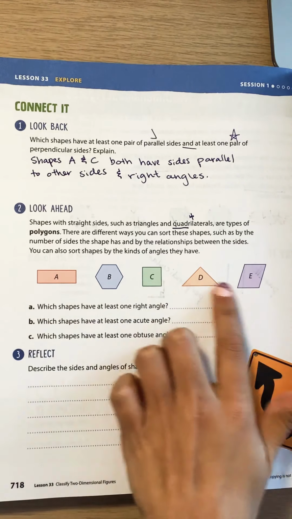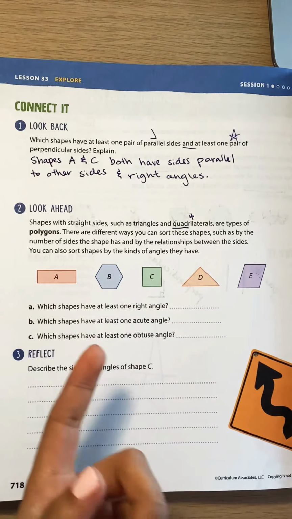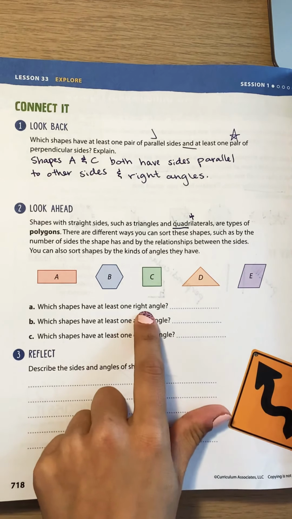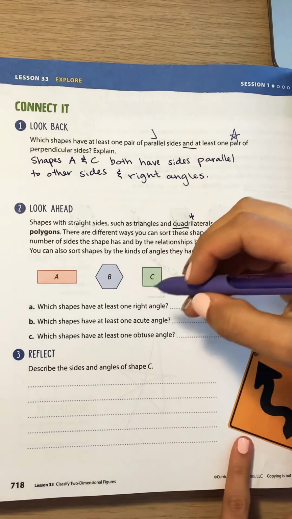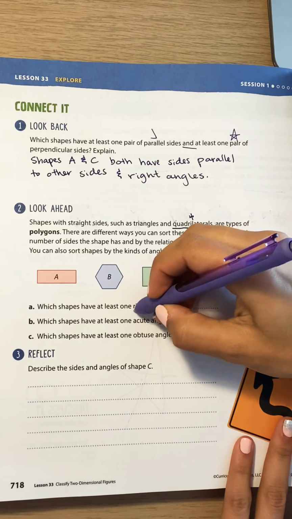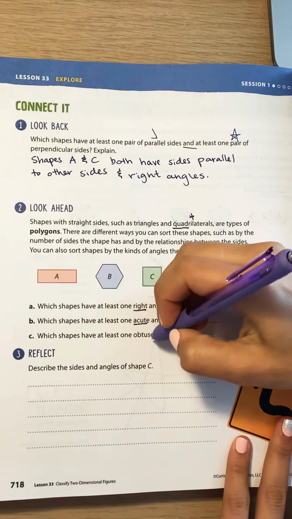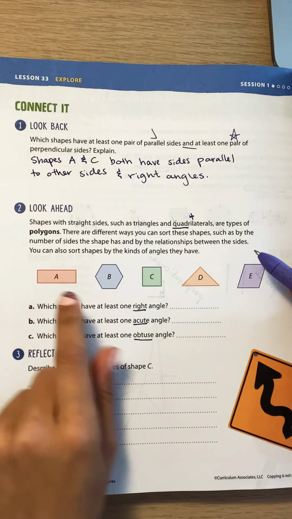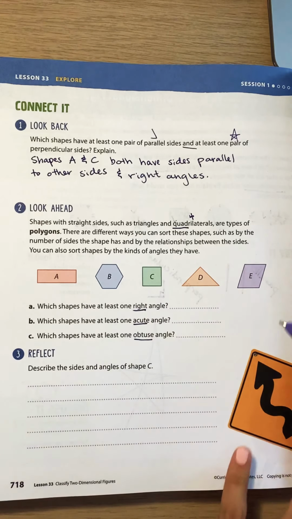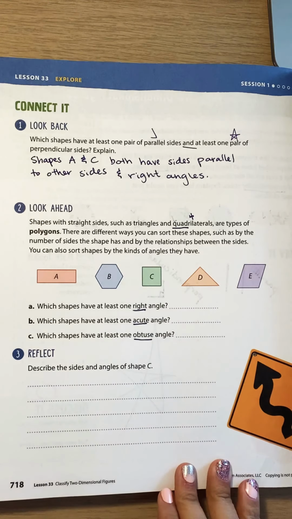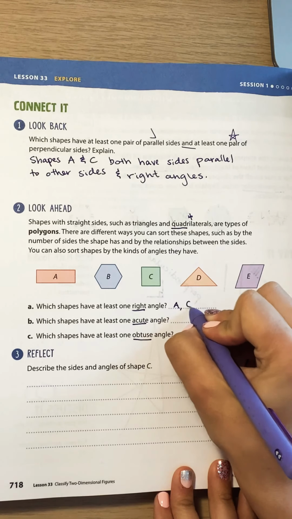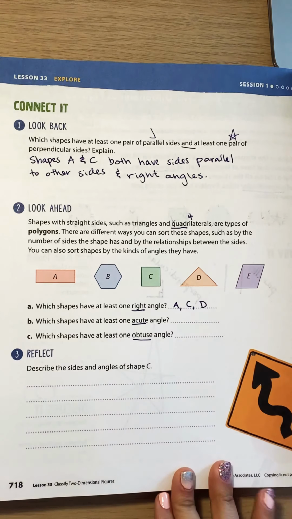And then they have the same shapes that were on the previous page, the problem we were doing. Which shapes have at least one right angle? So we're sorting them by angles here. This question is about right angles, B is about acute, C is obtuse. So right angles, that would be A, C, and D. Okay, all the ones that we said had perpendicular sides on the other page. A, comma, C, comma, D.